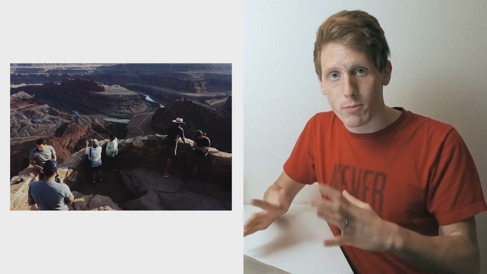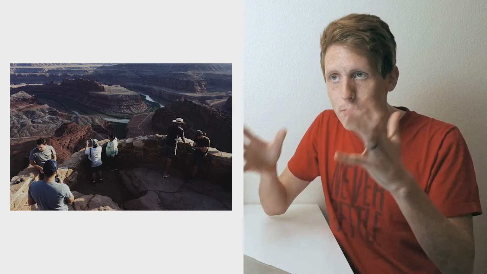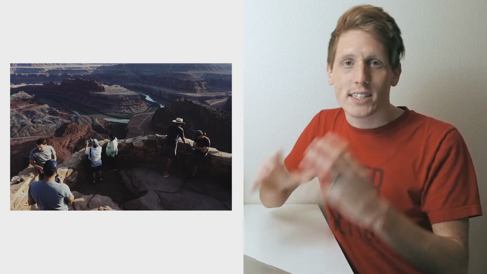One of the things I love so much about this photo is it's a beautiful symbiosis of what I try to capture in my photos, which is an intriguing balance between an interesting scene and some interesting people.